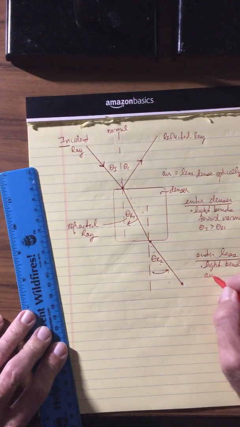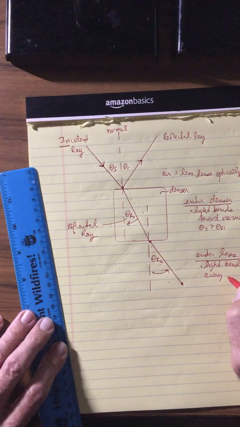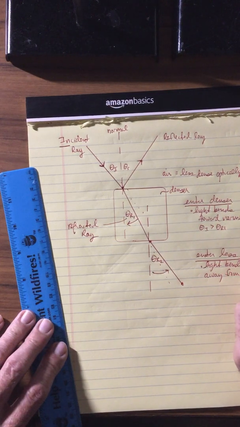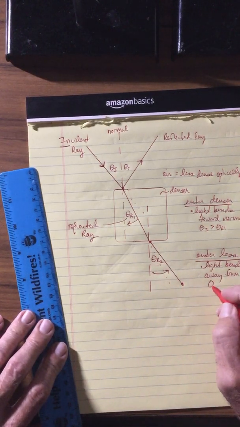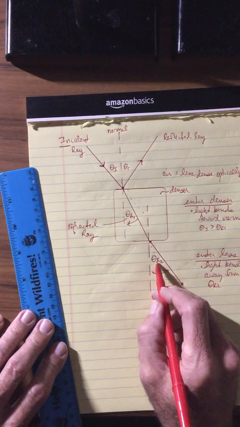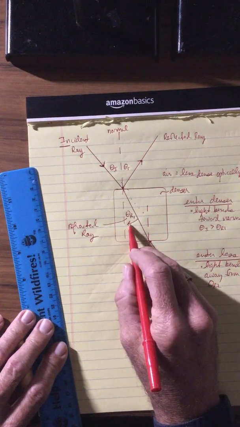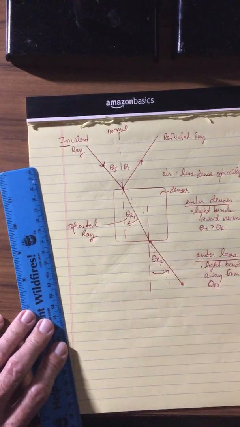Light bends away from the normal. And what that means is that your refracted angle here is going to be greater than the refracted angle on the inside of the glass.